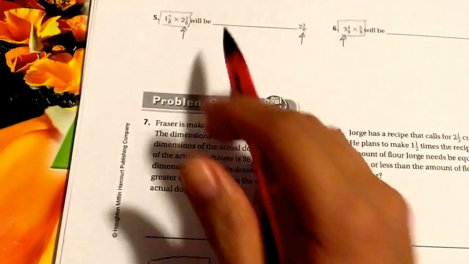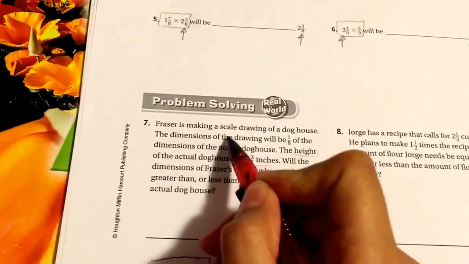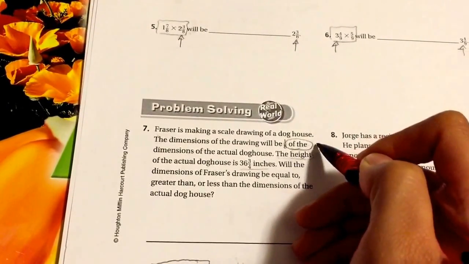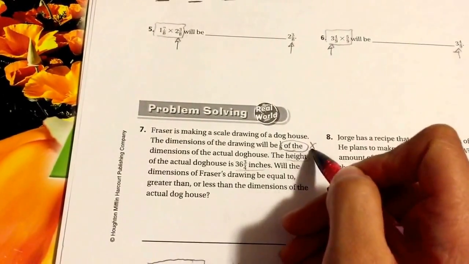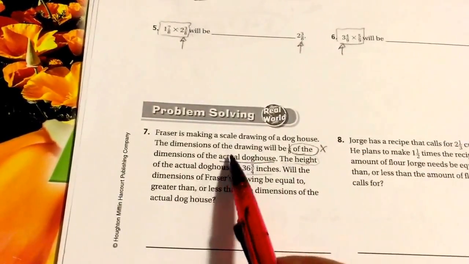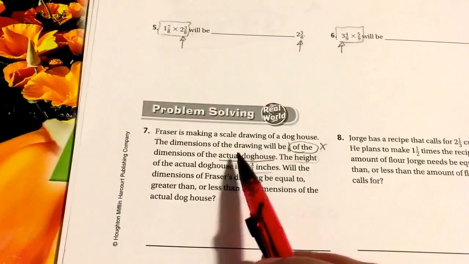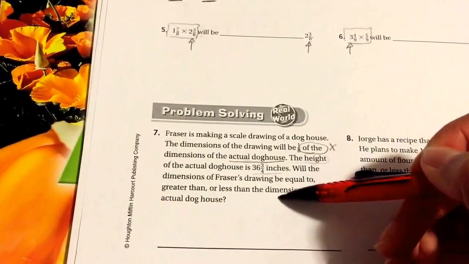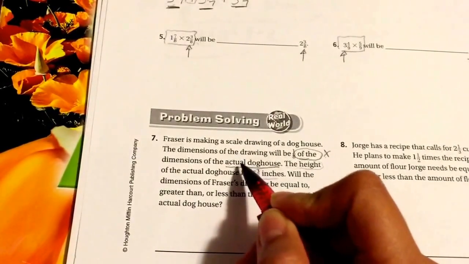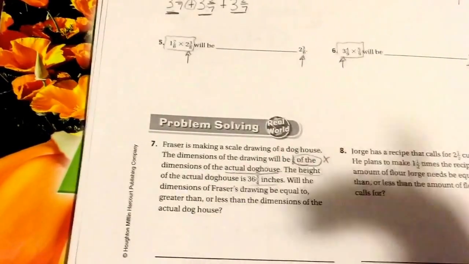For our multiplication expression, let's see if we could find it. The dimensions of the drawing will be 1/8 of the, reminds you to multiply, 1/8 times the dimensions of the actual doghouse. We're going to have to change this phrase into a math number. How can we find the math number? Let's read through this again and see if anywhere in this paragraph it tells you the dimensions of the actual doghouse. Because instead of reading of the actual doghouse, you could put the number of the actual doghouse there.